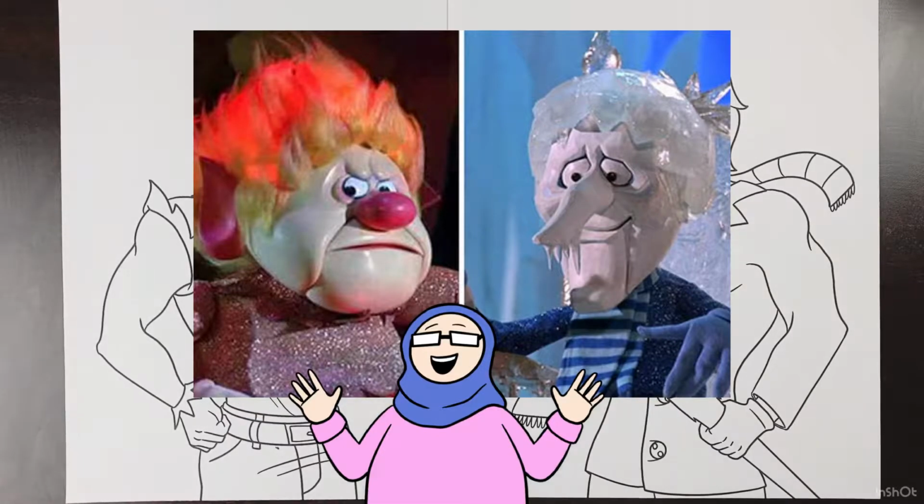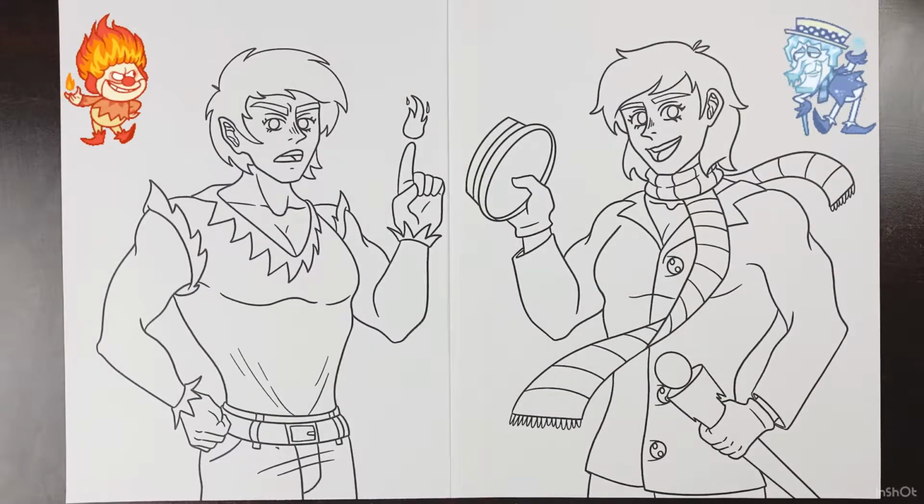Some of you might recognize these two. They are Snow Miser and Heat Miser from the movie The Year Without a Santa Claus, and today I'm going to be drawing them in my style.